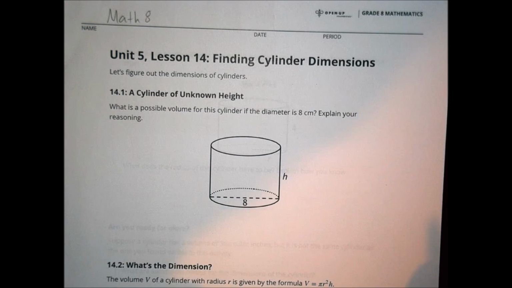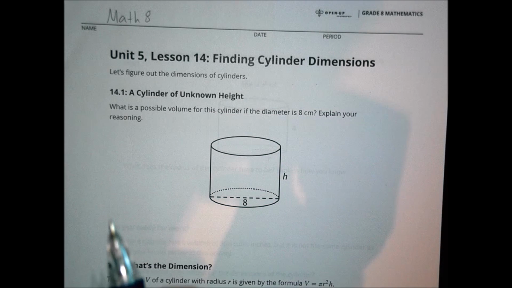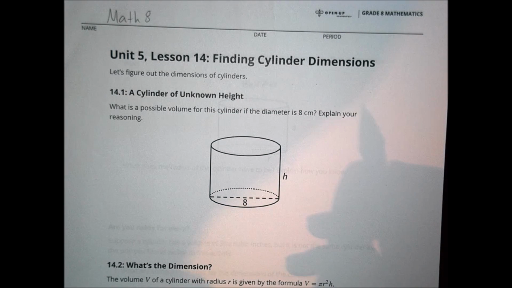Hi, this is Math 8, Unit 5, Lesson 14, Finding the Cylinder Dimensions. Today we're going to be talking about the dimensions of cylinders. And so, here we go.